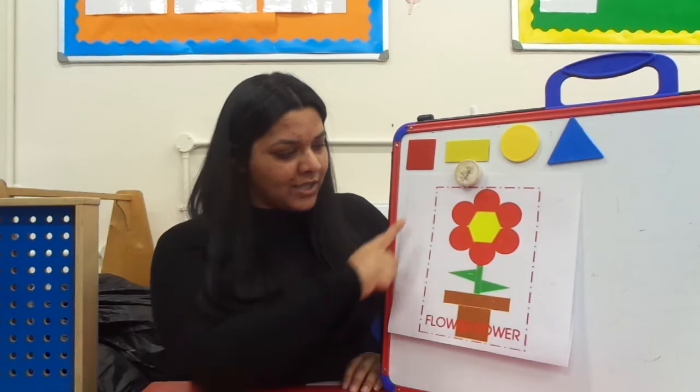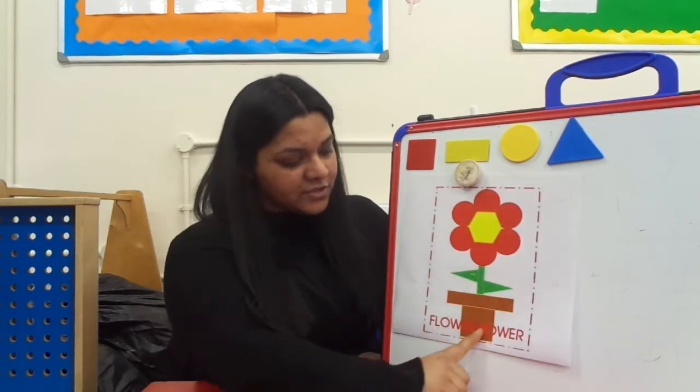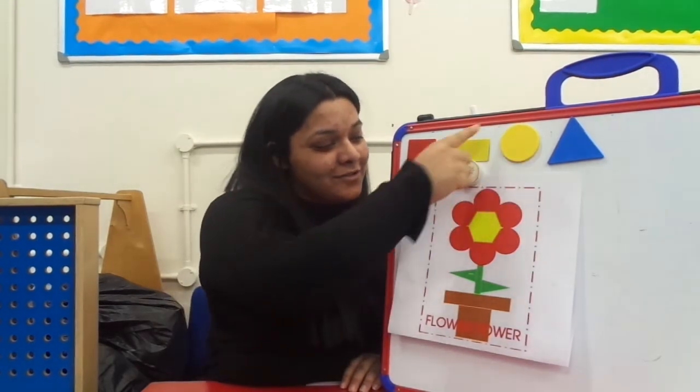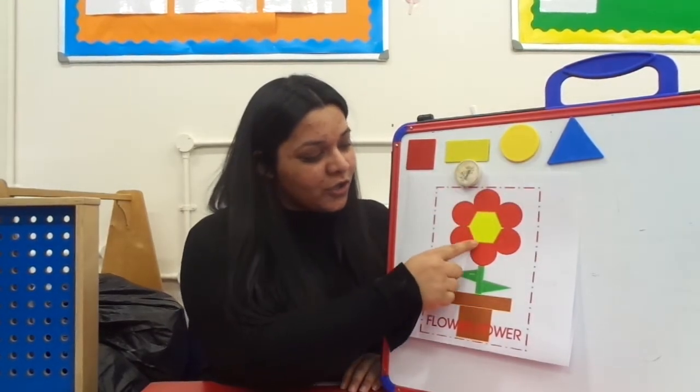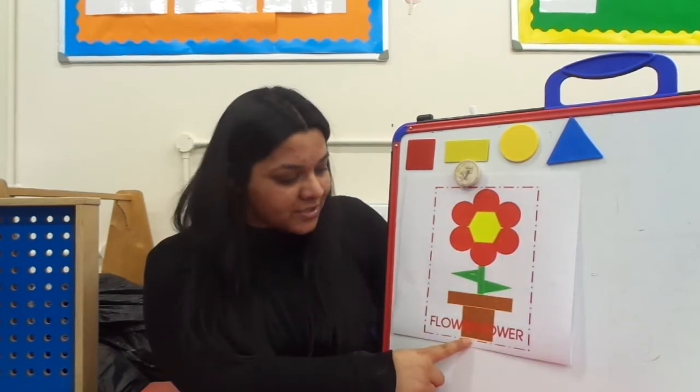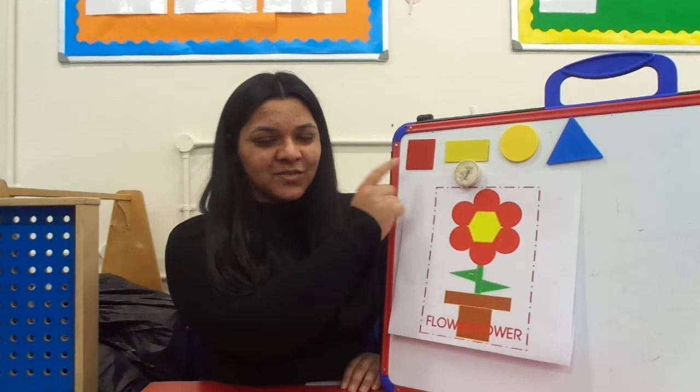Let's find the square first. Have a close look. Can you see any of the squares on here? Oh, I think I found one. Is this a square? No, silly me. That is a circle because it's got a curved side. Should I have another go? I think so. Let's have another go. And right there at the bottom, there is my square.